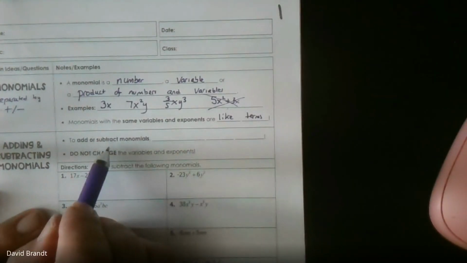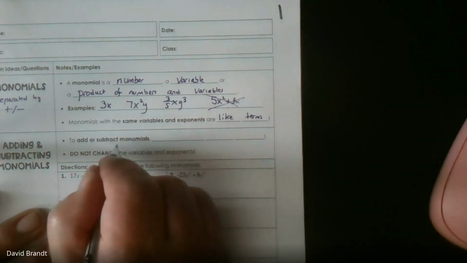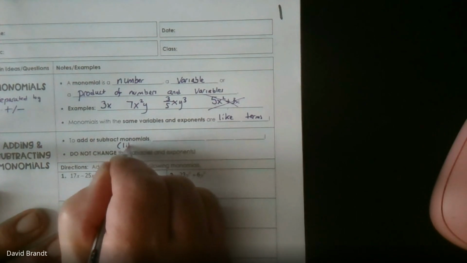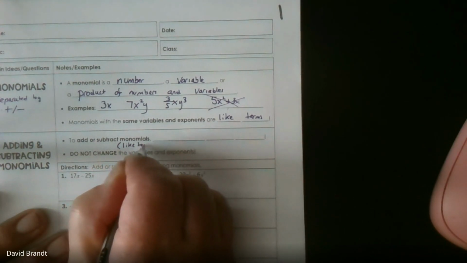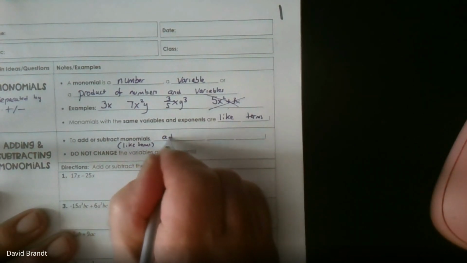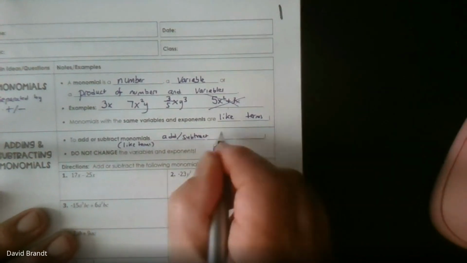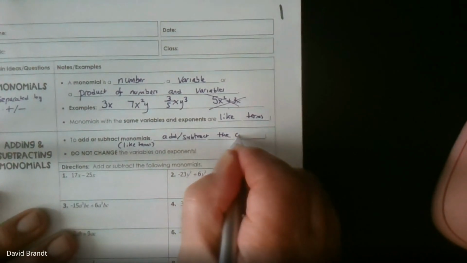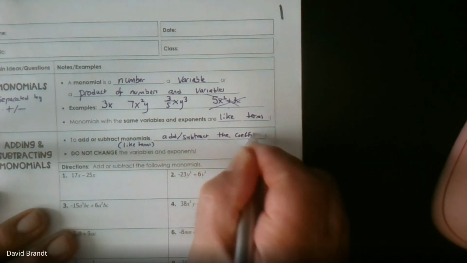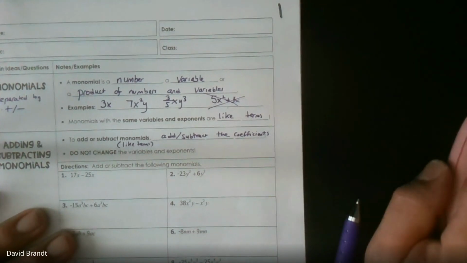Now, to add or subtract monomials, they must be like terms. They must be like terms in order to do it. But you simply add or subtract the numbers in front, and that's called the coefficients. You simply add or subtract the coefficients.